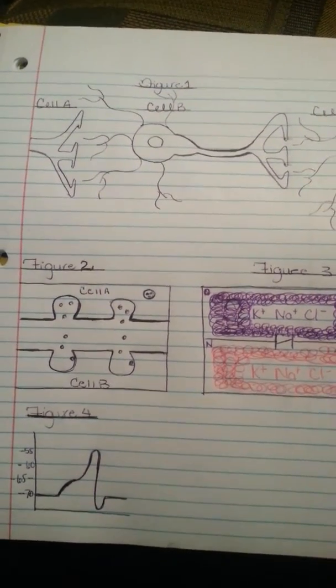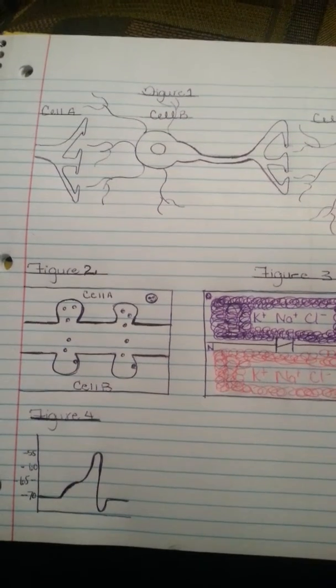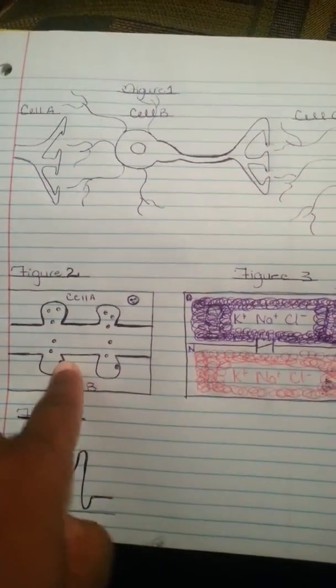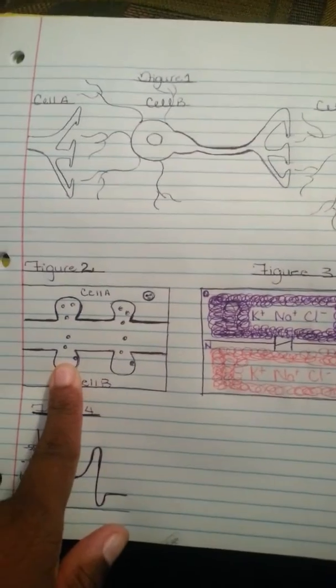dendrites on cell B. Now focusing on cell B, the neurotransmitters bind to the ion channels on the lipid bilayer, causing the channel to open as seen in figure 2 here. Once these neurotransmitters bind here, these ion channels will open.